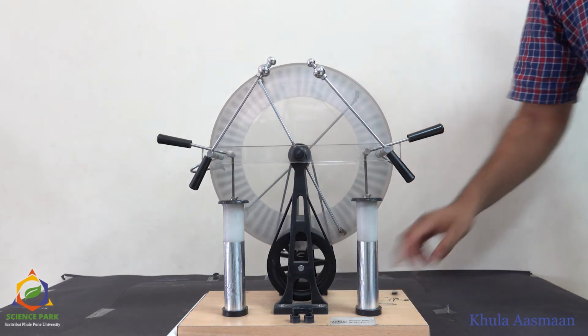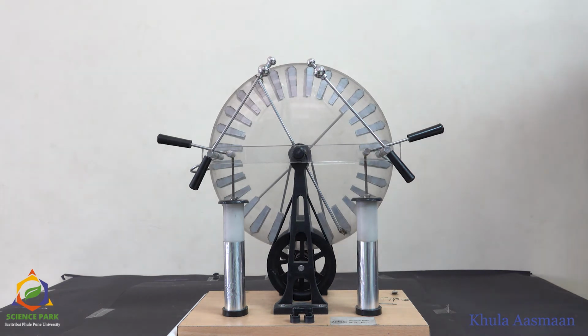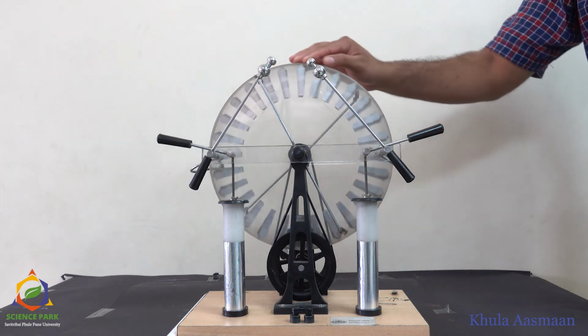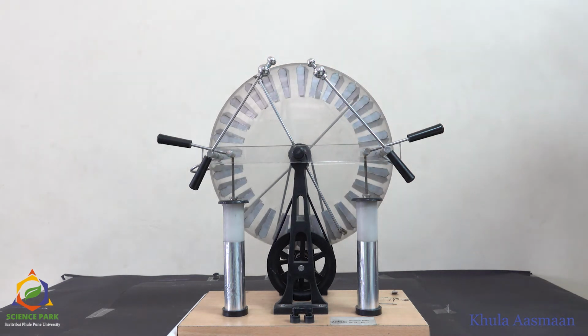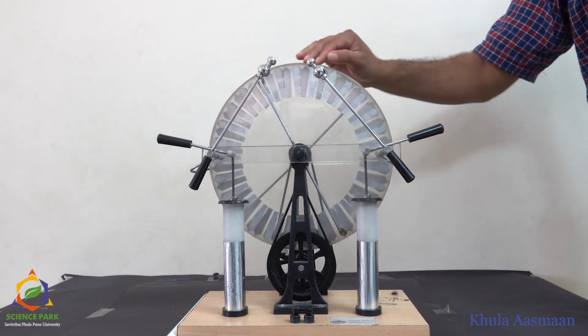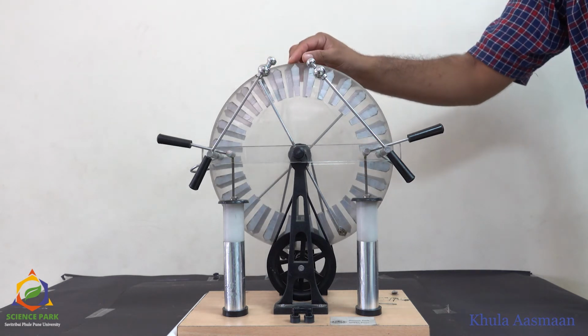Can you see some sparks there? How do these sparks occur? It occurs due to friction between this plastic wheel and the metallic brushes. Such electricity, we call it static electricity. It happens due to friction between two different objects. Now in this case, there is friction between the plastic wheel and the metallic brushes.